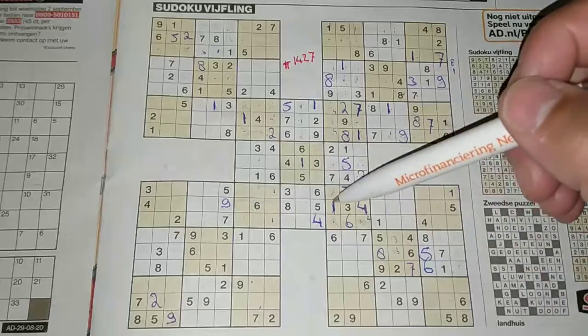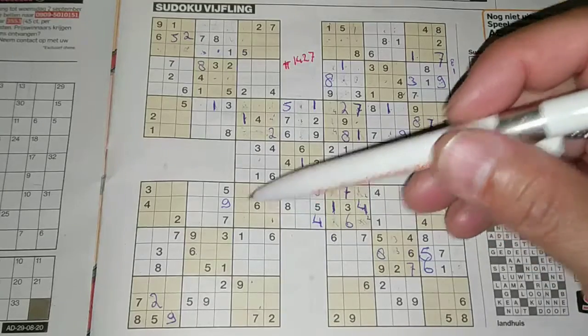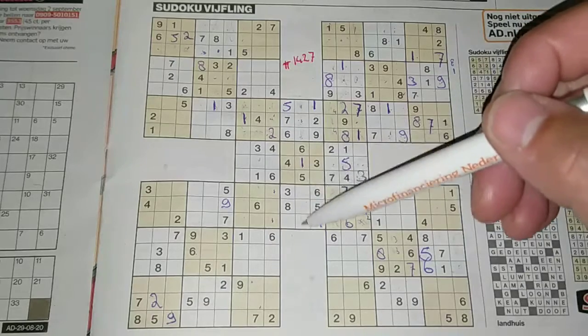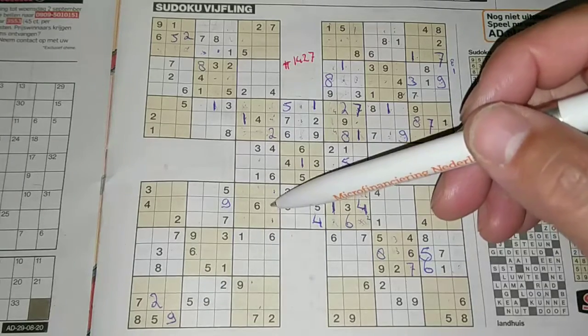1, 2, 3. 2 is missing. 2 should be in one of these boxes.